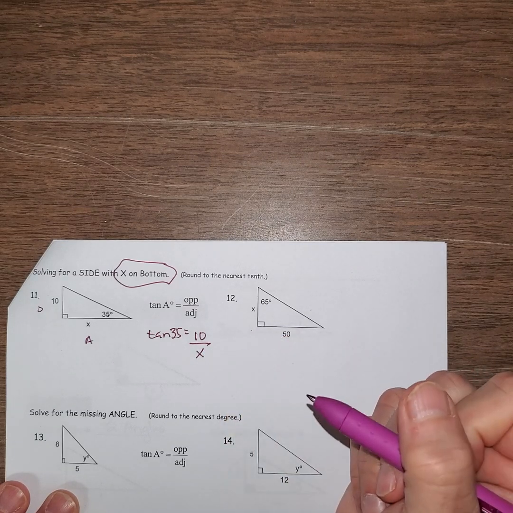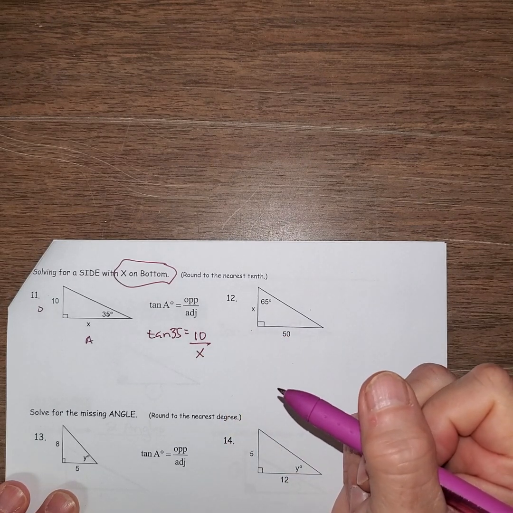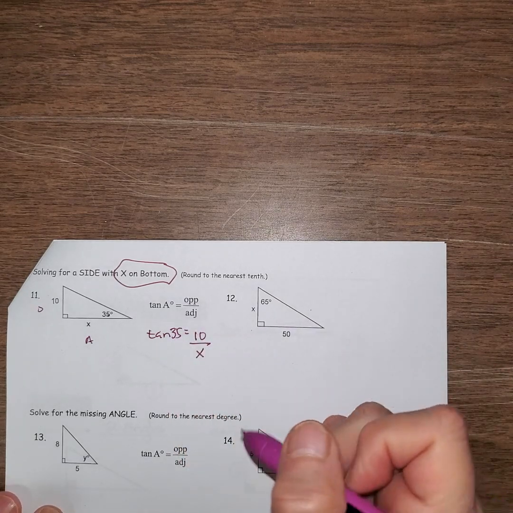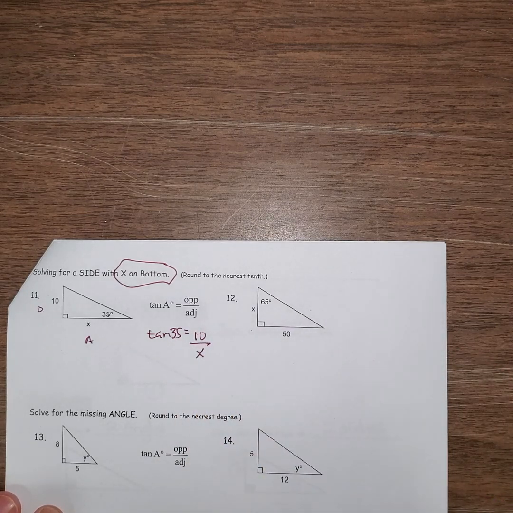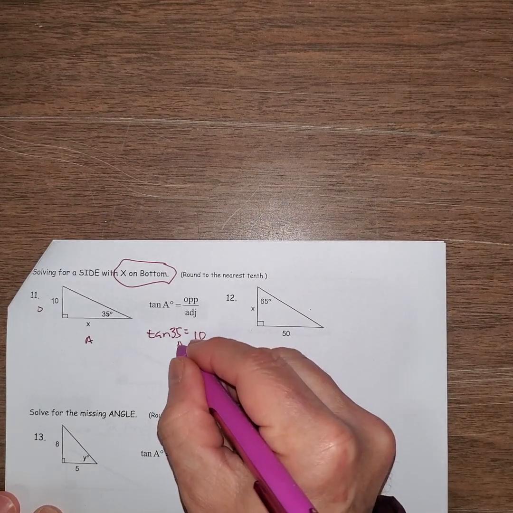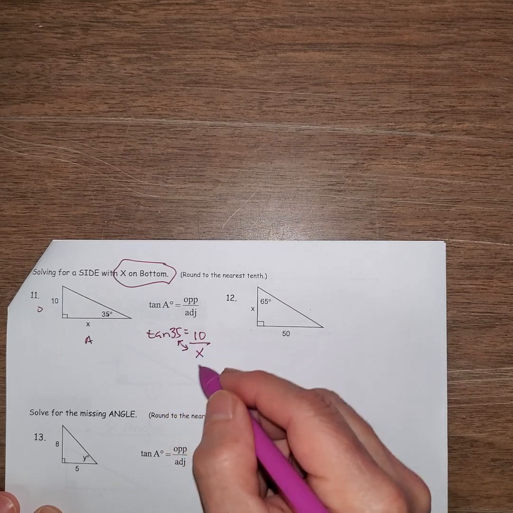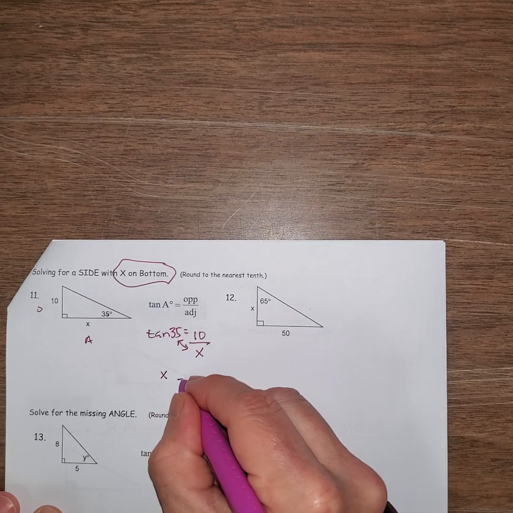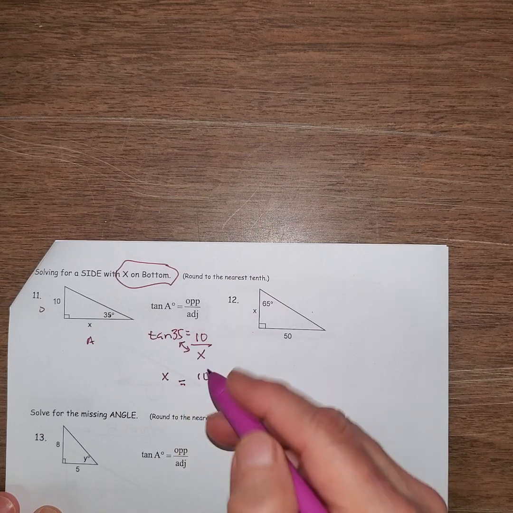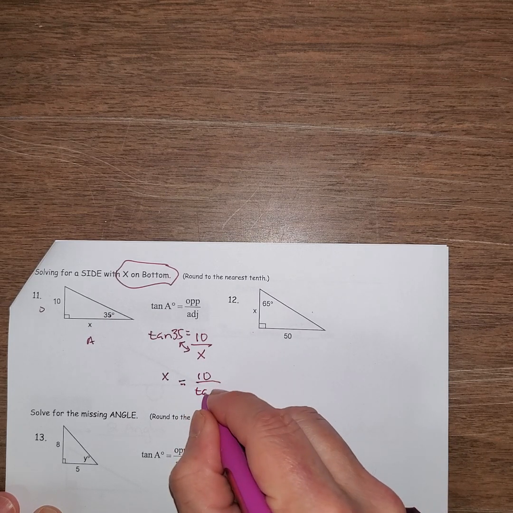X is on bottom, right? Now you have to do something different here. You switch them, okay? You switch and then you divide, okay? And so I'm going to switch these two, okay? So x is going to be on top over here, and then 10 stays where it is, and then the tan 35 is going to go on bottom.